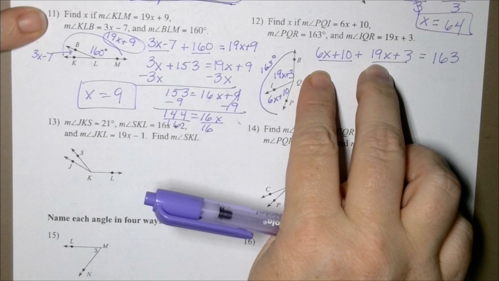I boxed it and it's not my answer, didn't I? Shame on me. Hopefully you don't make that mistake. I need to find the measure of angle SKL. That's this angle right here. So 16 times 8 plus 2, 130. So 130, and yes, that's a degree measure. That should actually be my answer, not just the x equals 8.